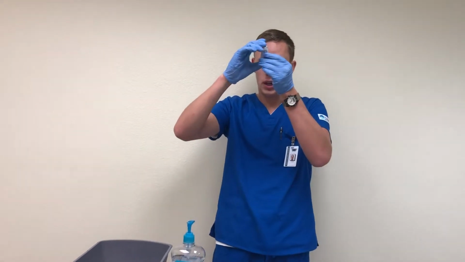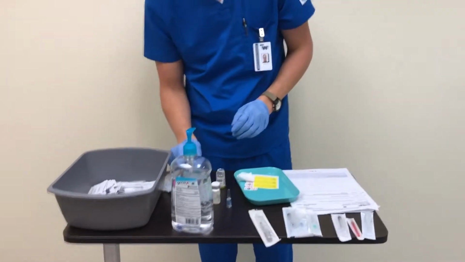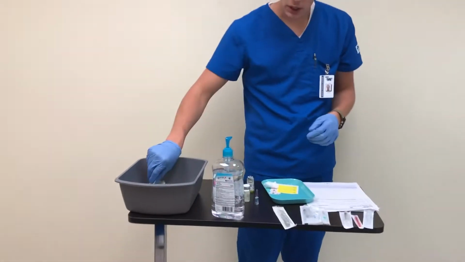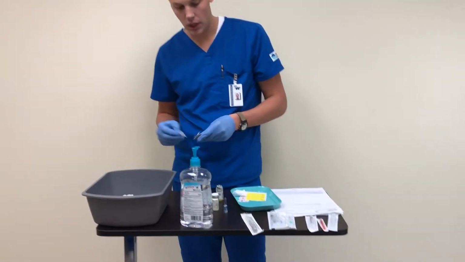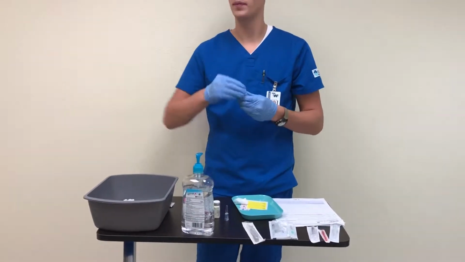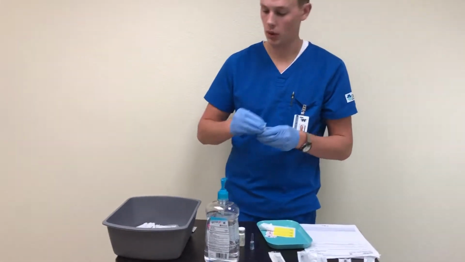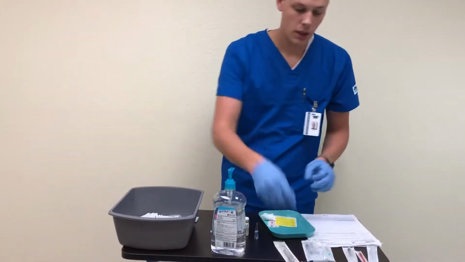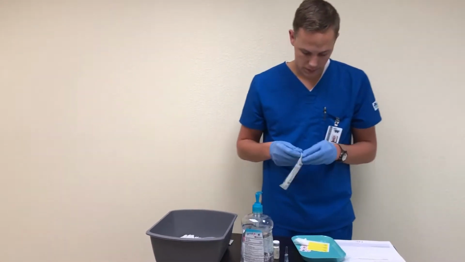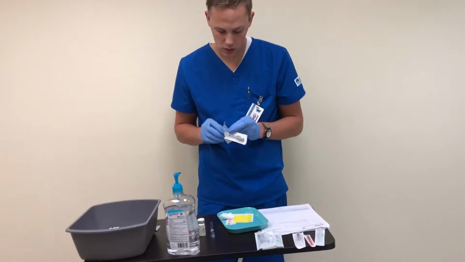Okay, and I just want to make sure I got no powder still in there. Okay, so that's ready. So I can get rid of that. And then I'm going to wipe down the vial again, because then I'm going to be drawing it up in the TB syringe. So again, this is for 10 to 15 seconds, just gonna wipe it down. And then we're gonna get our TB syringe out. And we're gonna pull out 0.1 mils, and this is a 1 mil syringe.